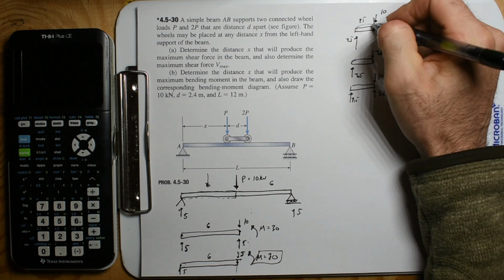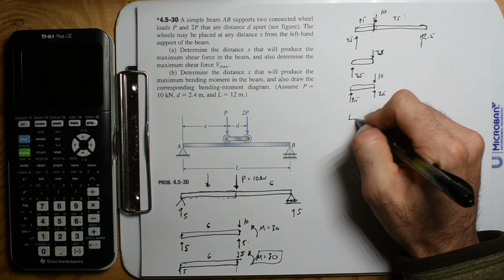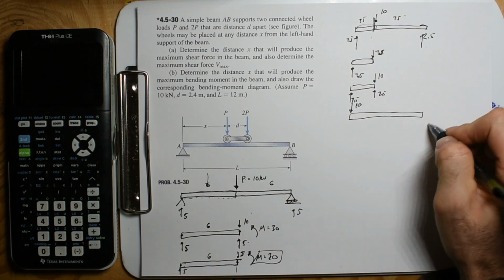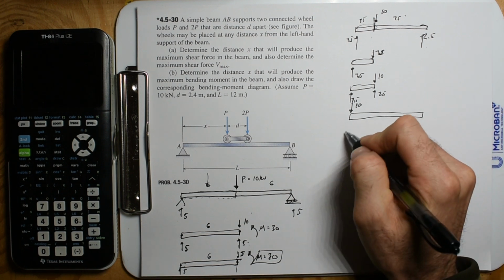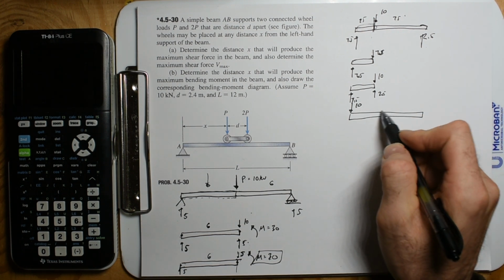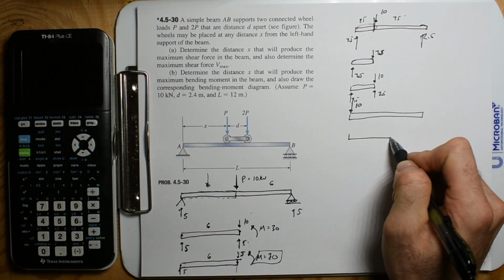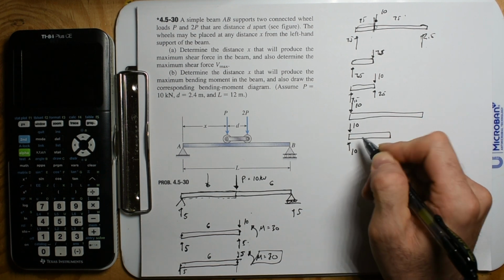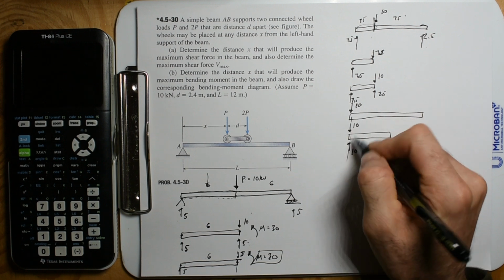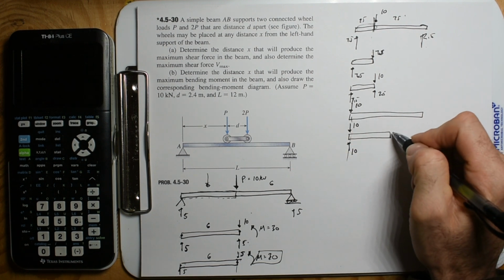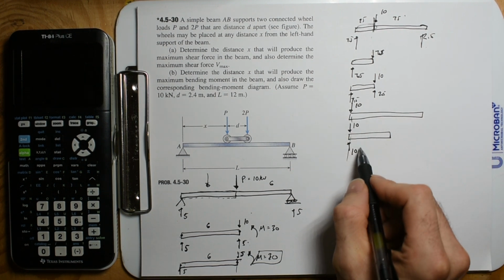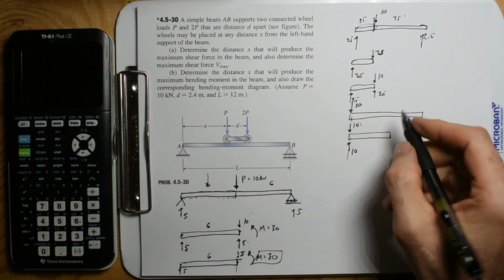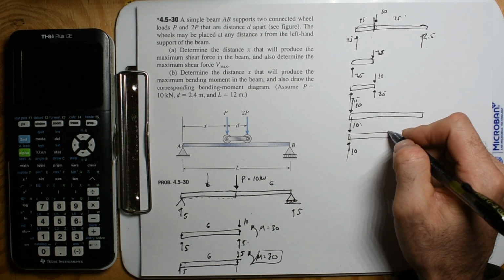Where that got me thinking is if I put the 10 kilonewton load directly over point A, B doesn't see anything. And if we do a free body diagram, even if we chop out half of the length, we're still going to have 10 here. We're going to have 10 here. And, well, these forces are balanced, so we don't have any shear force. So if we put the load right over A, we're not going to have any shear force. So that's kind of interesting.